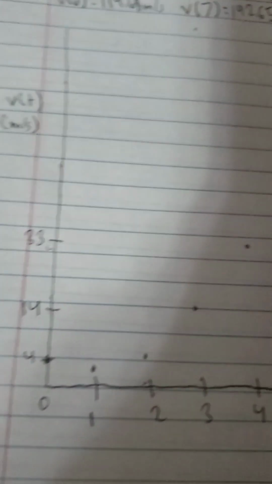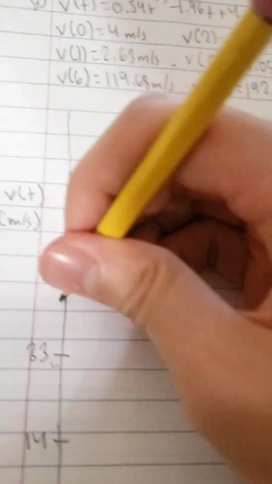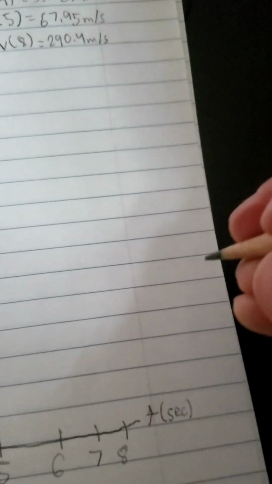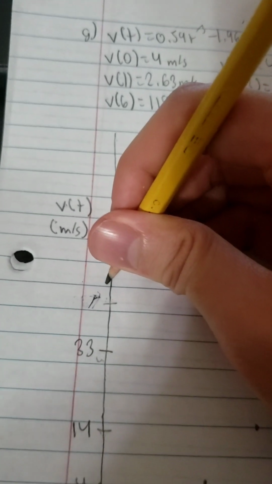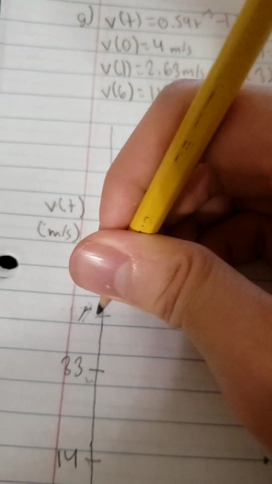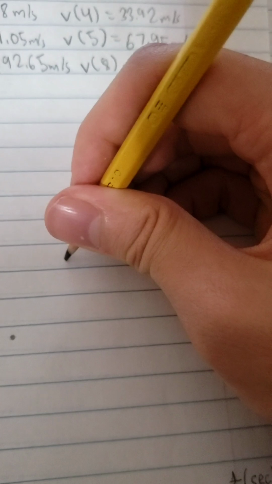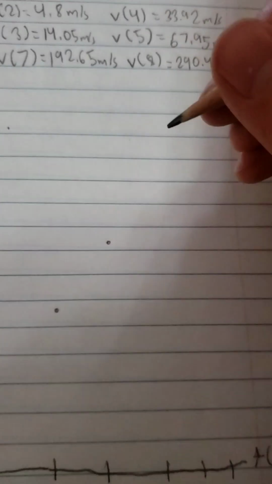Should be good. So 33.92 seems exact enough. V of 5 is 67.97, so we're just going to put 67 right here, just a little bit above.